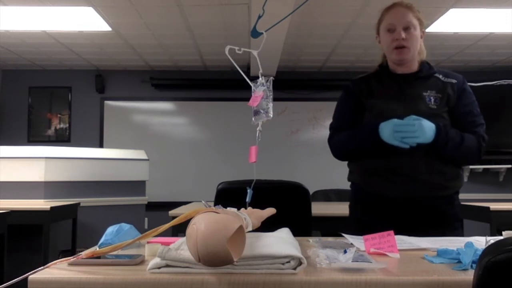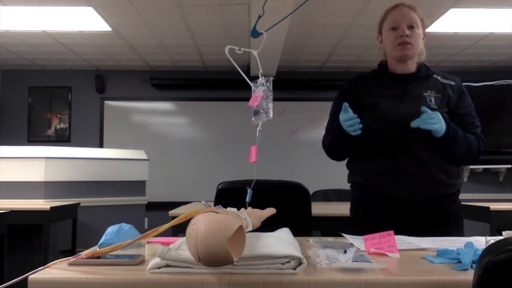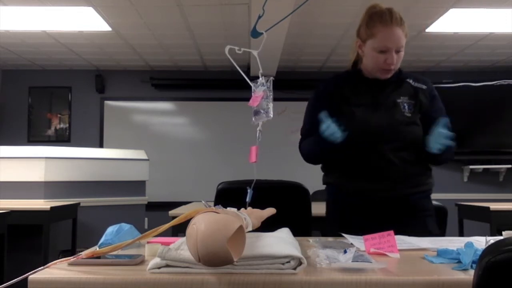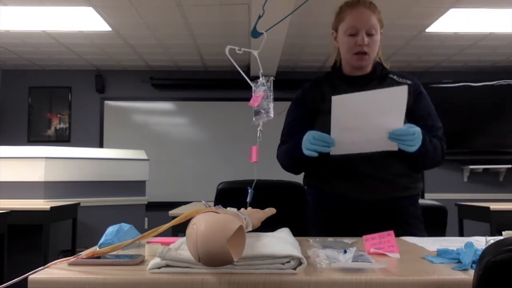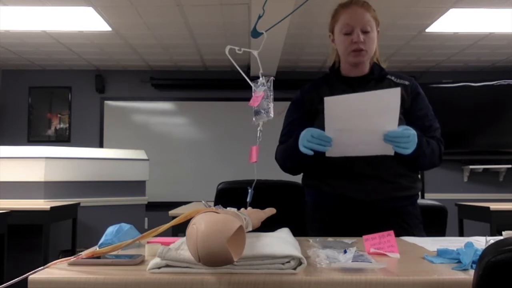Give a gram of Ancef, which is in a 50 ml bag. We're going to give that over 30 minutes, so we'll go through those steps. So again, we have our provider orders right here. So we're confirming that it's 50 mLs of Ancef, which is the 1 gram over 30 minutes every 8 hours.